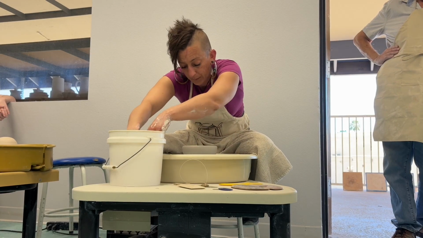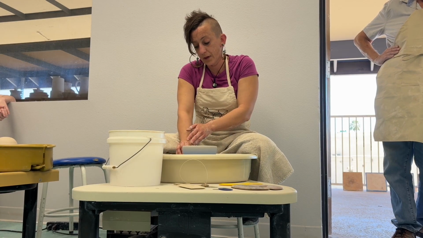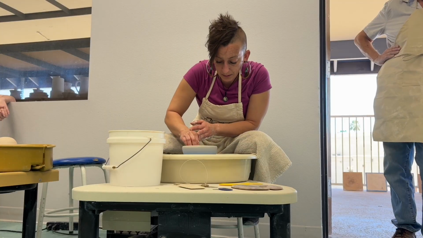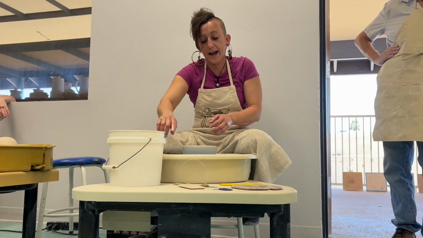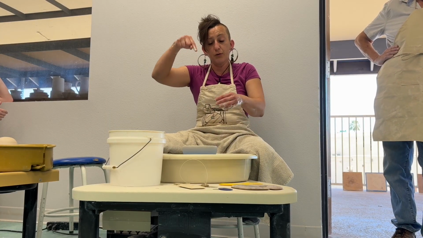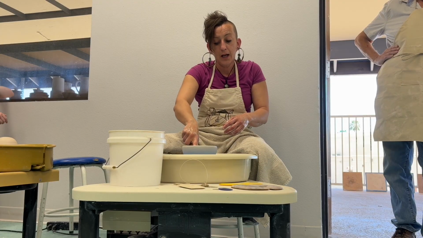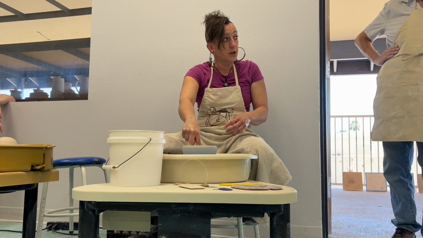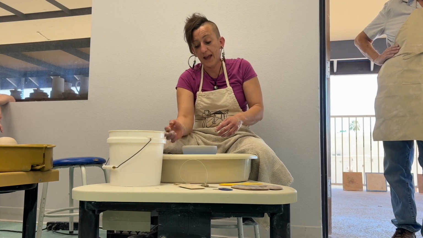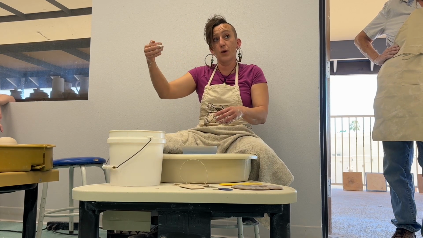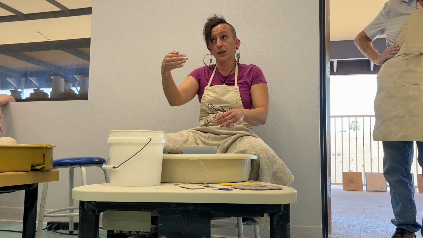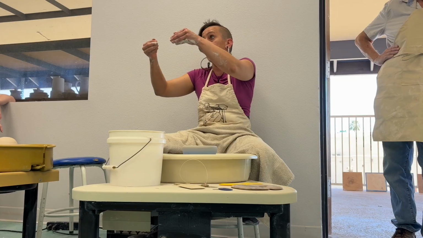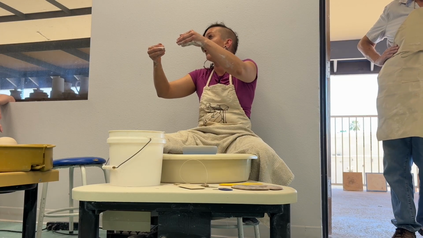A lot of the time, the inside of that bowl, you're gonna have a lump, like right above the center point of the inside of your foot, okay? That lump is actually an indicator of where your dominant hand on the outside is applying pressure when you start bringing up that wall. Does that make sense? Maybe? Okay.